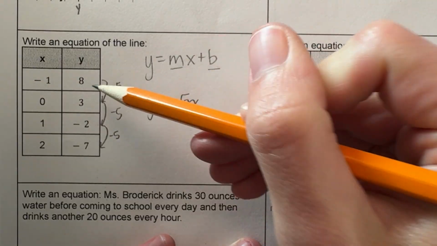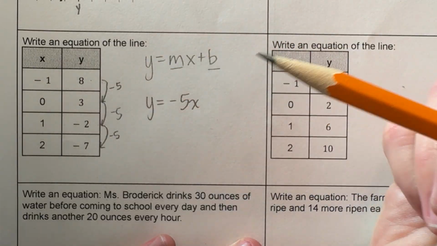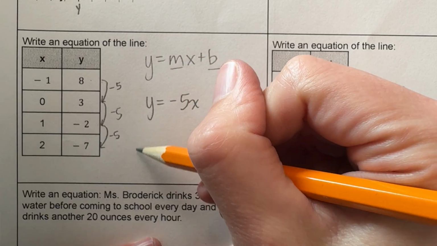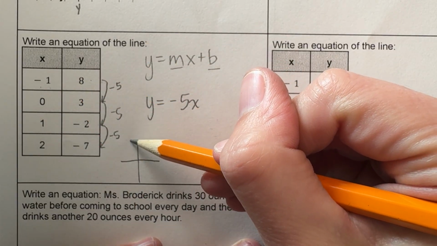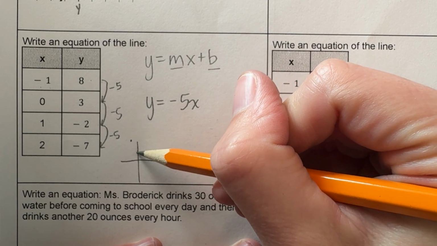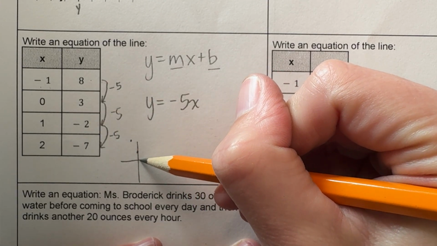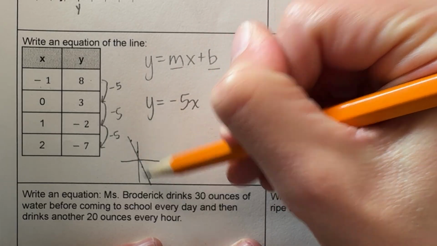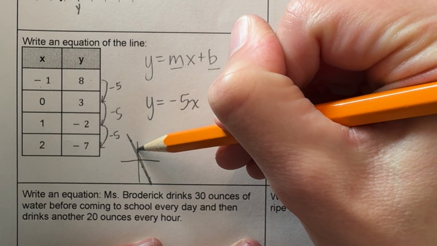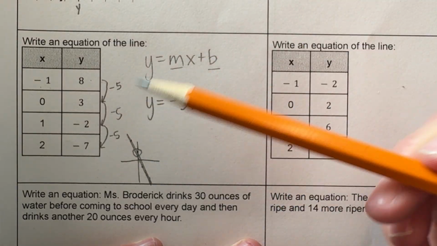And now you might say, oh, the starting point is 8. It's right here. Here's the starting point. But in fact, let's think about what the graph would look like, right? If I were to graph these points, these x, y pairs, this would be negative 1, 8, 0, 3, 1, negative 2, 2, negative 7. The line would actually look like this. So where's my y-intercept? It's actually right here.